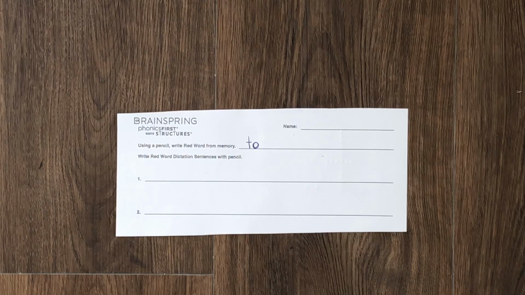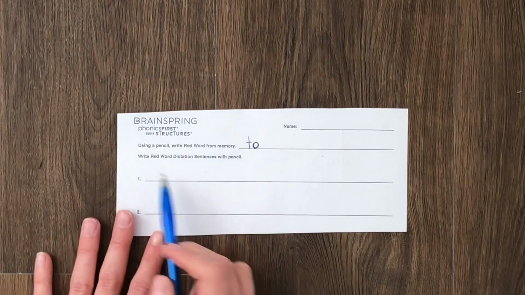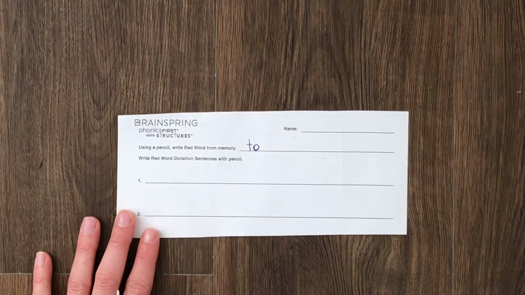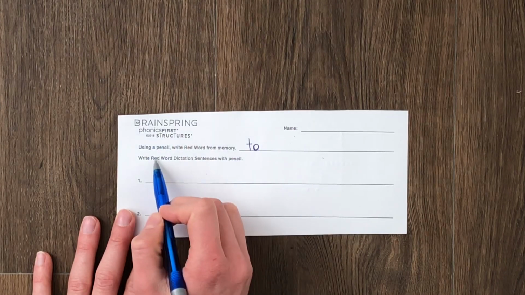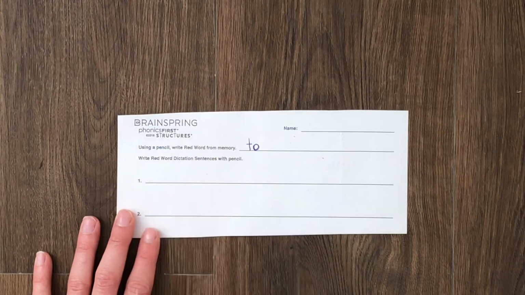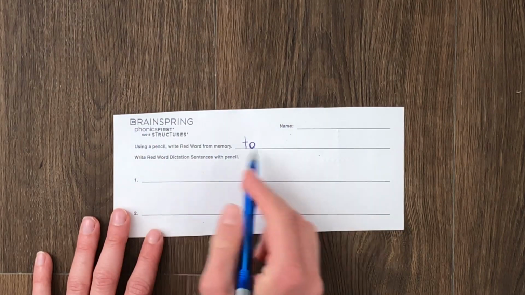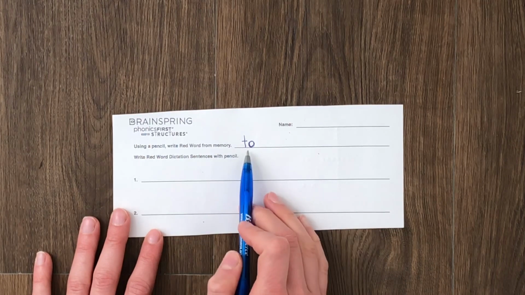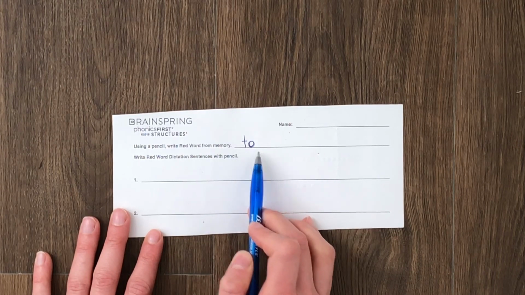Very good. All right, today we are going to skip the red word dictation sentences just because we don't have time. And next week we have a lot of red words to catch up on. So we're going to skip this for today. We're not going to write any sentences for the word "to," okay?